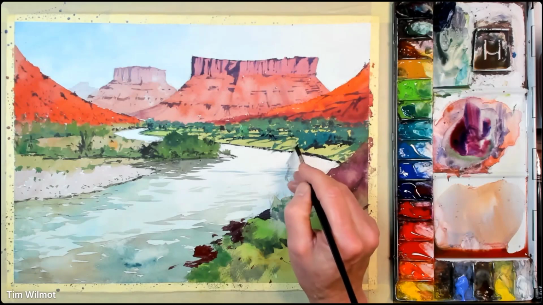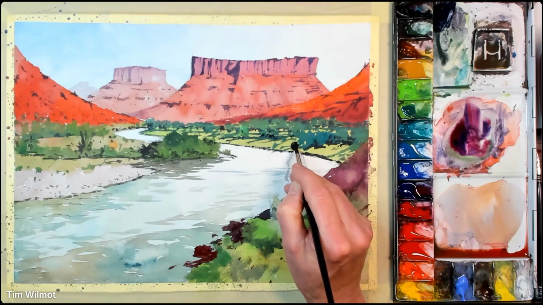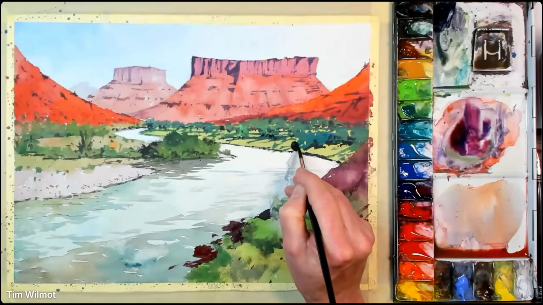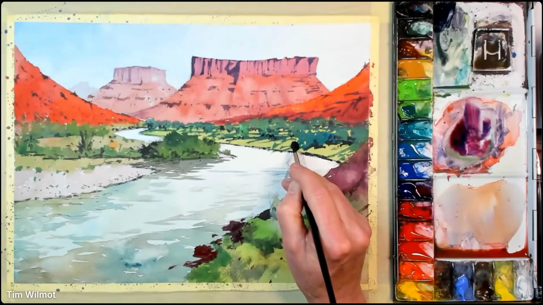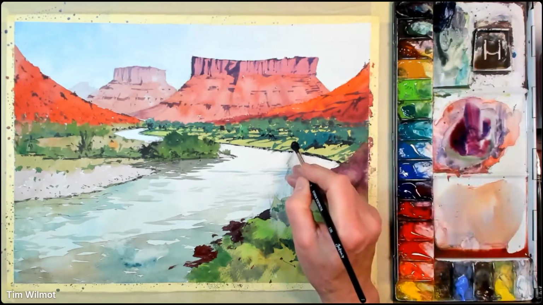So an oval, so his head's tilting up. So we're going to see a little bit of an oval of the brim of the hat. And then maybe just a little bit of the top of the hat.